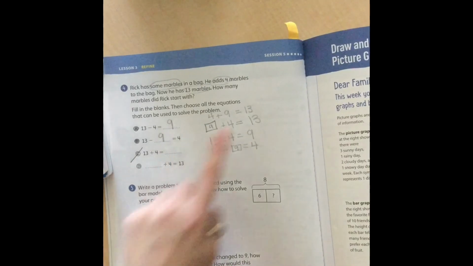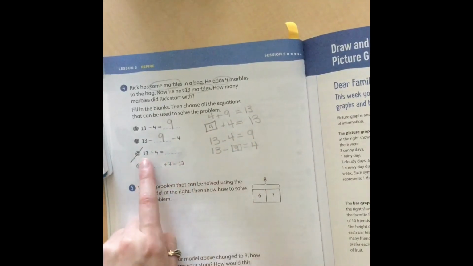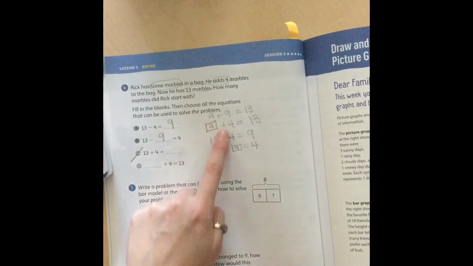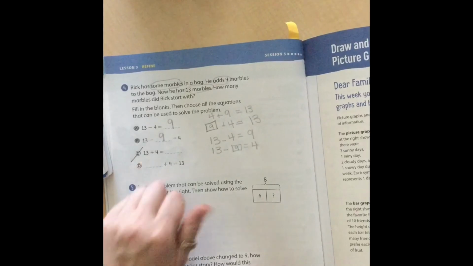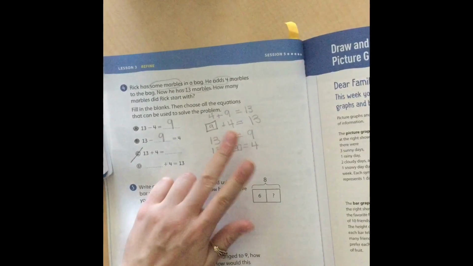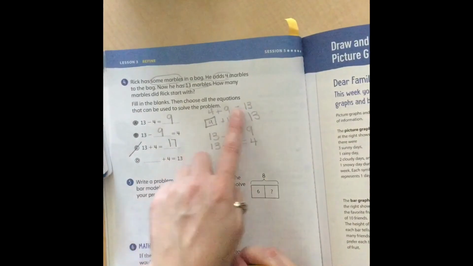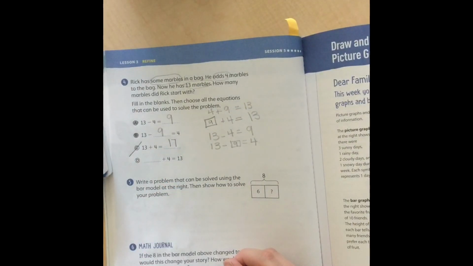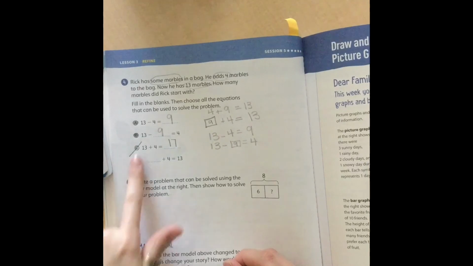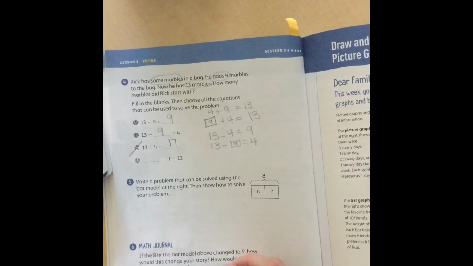So this time I can't use my fact families because does it follow our pattern? 13 plus 4 when we do our addition equations? No. So if they had 13 and they added 4 more, we get 14, 15, 16, 17. Is 17 one of our 3 numbers? Nope. So that's another clue to tell us we're not going to use it.